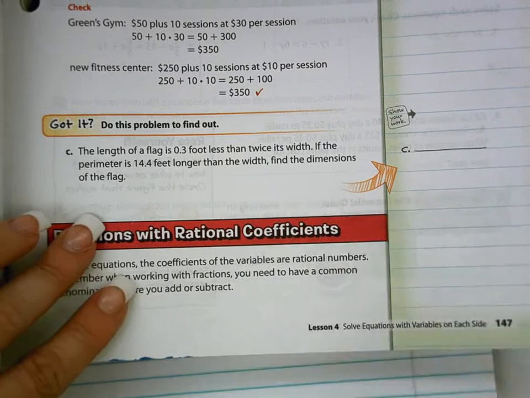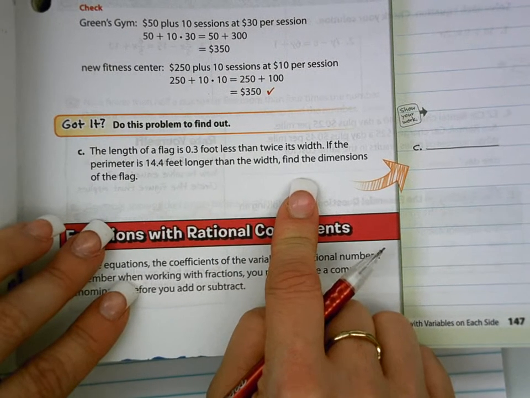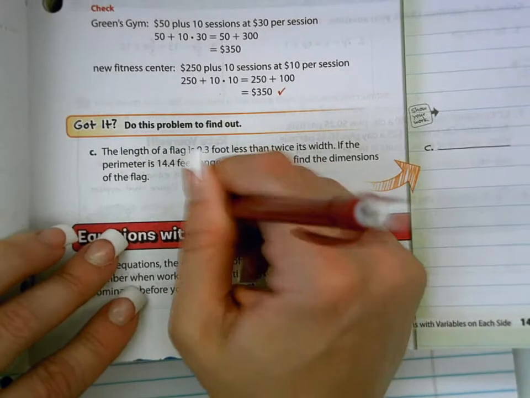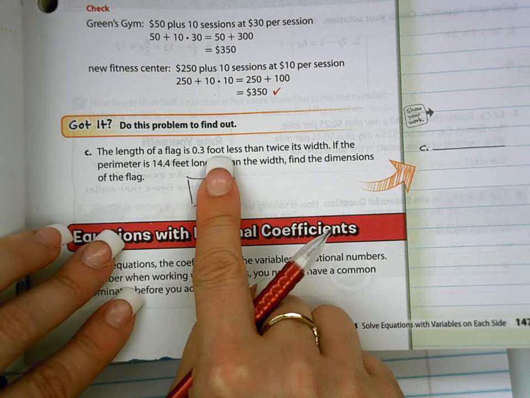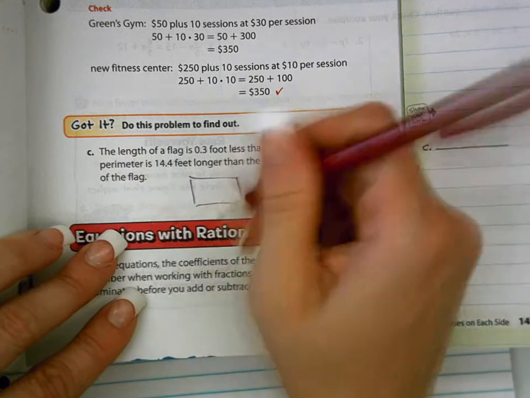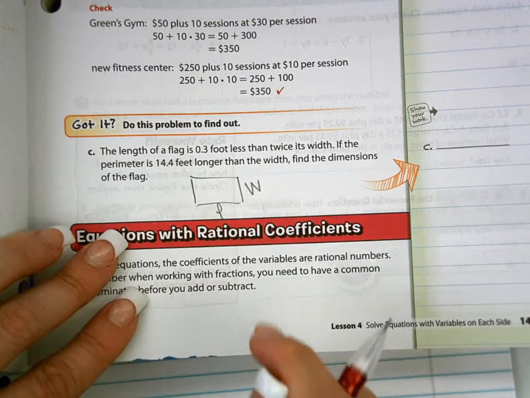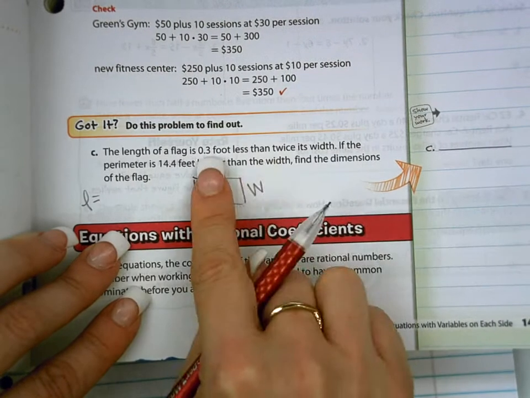Okay? So, first thing I want to do is, what kind of shape is a flag usually? A rectangle. So let's draw it. Okay, so let's start by drawing our flag. The length is 0.3 foot less than twice its width. So length is here, right? Width is here. Length is equal to 0.3 foot less than.